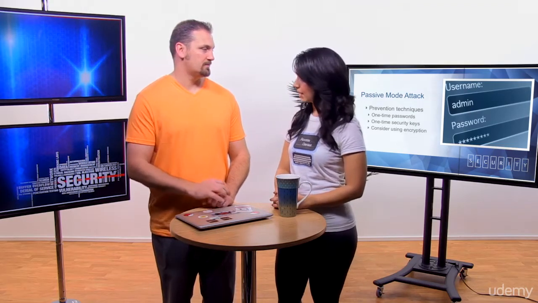Some of the prevention techniques include using one-time passwords, security keys, etc. These will help to some extent if encryption is not used, and these will not help in an active attack. So encryption is the key that you need to remember or consider here. Yeah, and in an active attack, the attacker takes on an active role. He could tear down a part of the session and assume control. He can play the man-in-the-middle attack. We already talked about ways to predict the sequence number used.